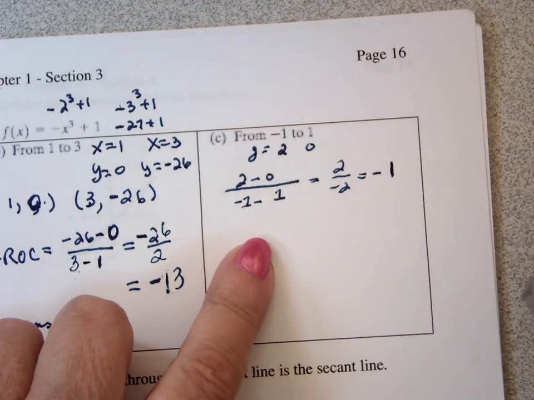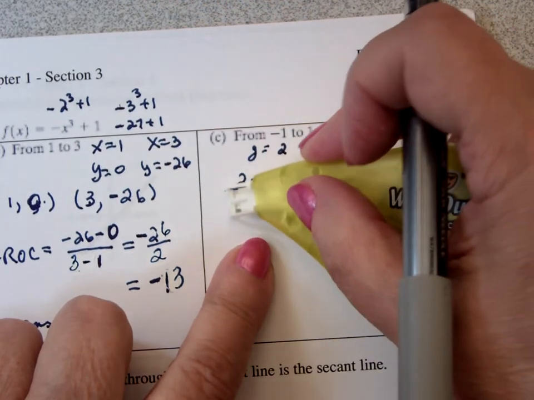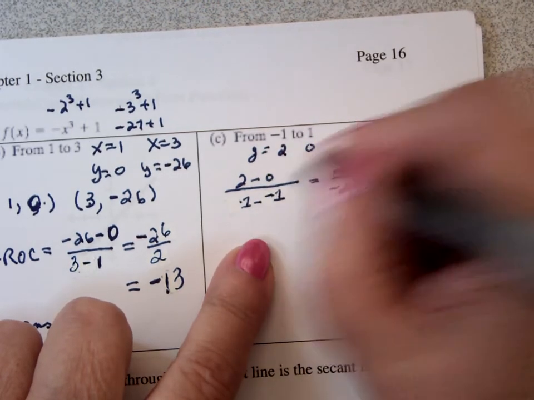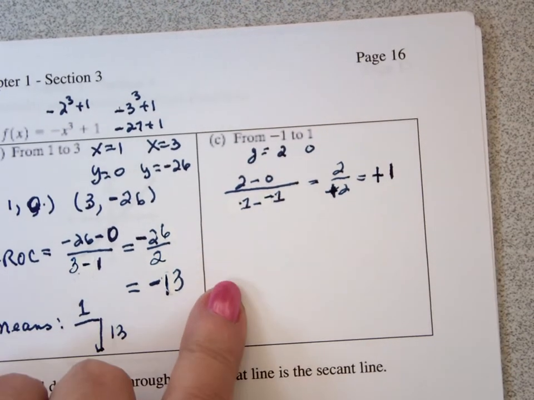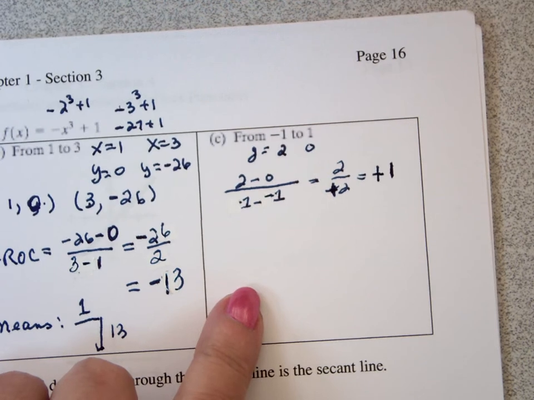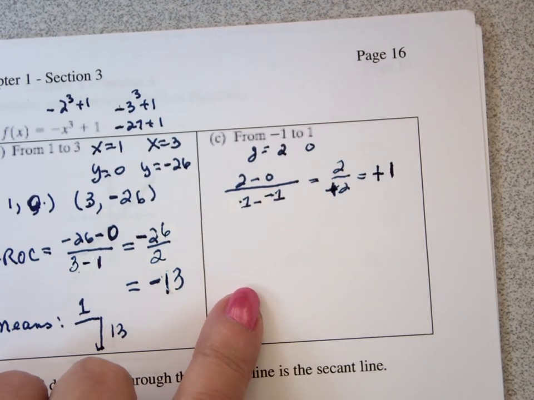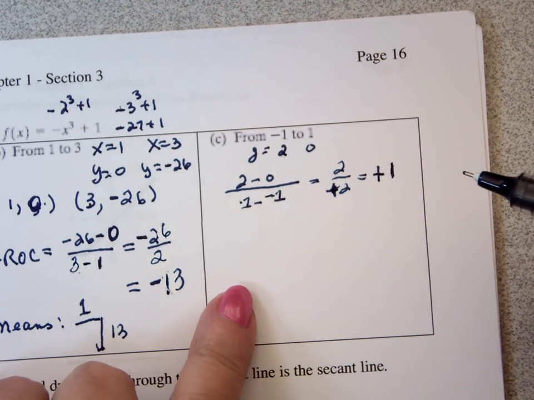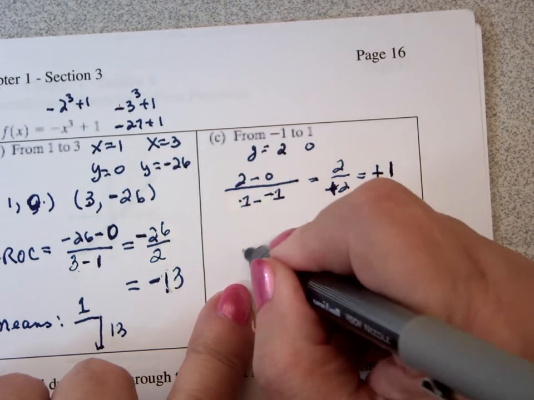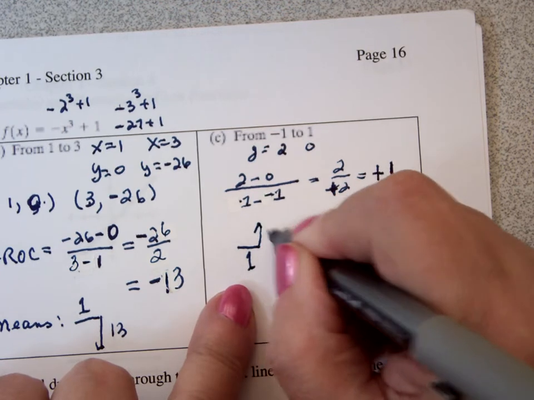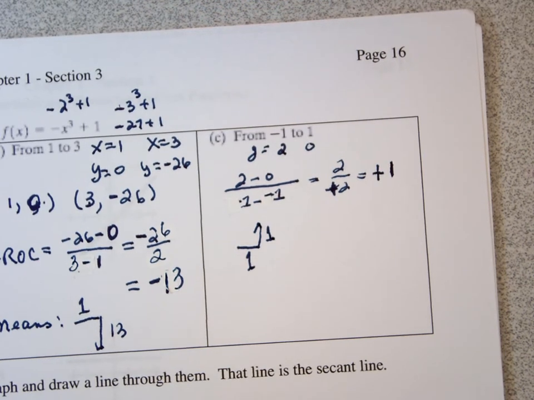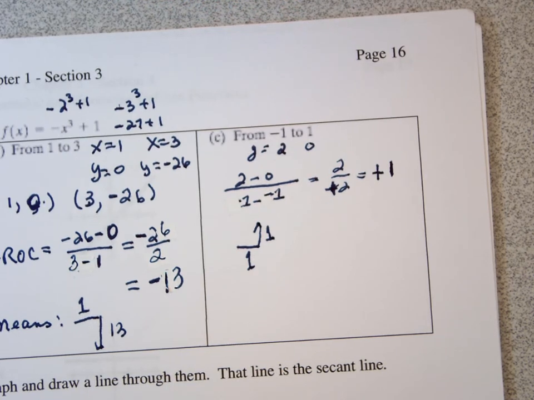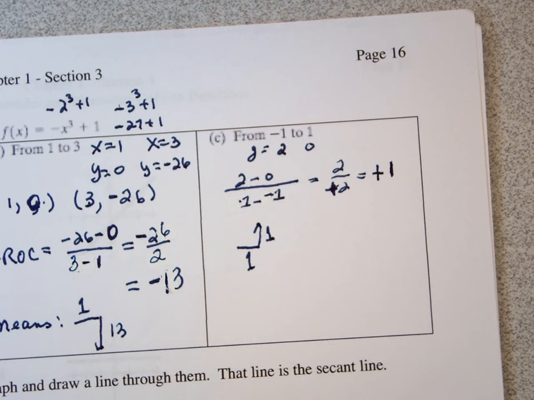Well, that can't be true. Oh, it is 1 minus a negative 1. Yeah, which comes out to be a positive 2, which comes out to be a positive 1. I checked that twice. But that's a positive slope. That says I'm going to go over 1 and go up 1.